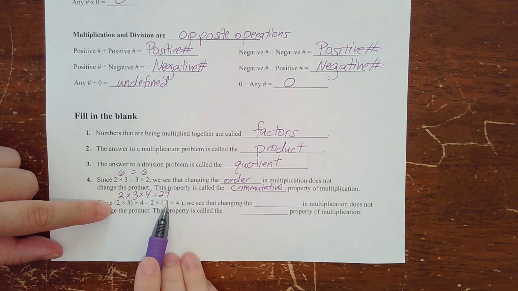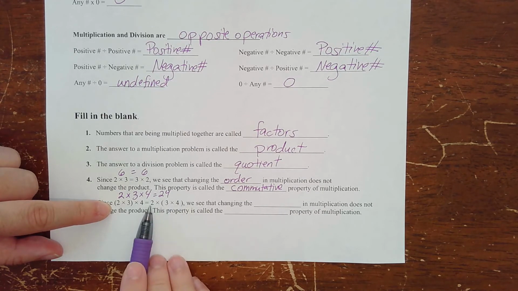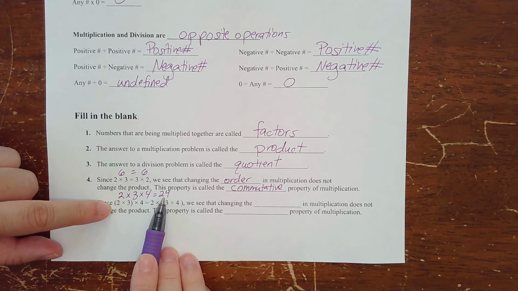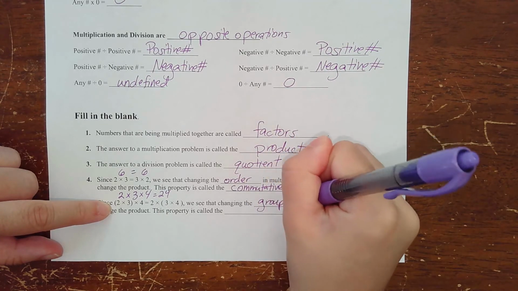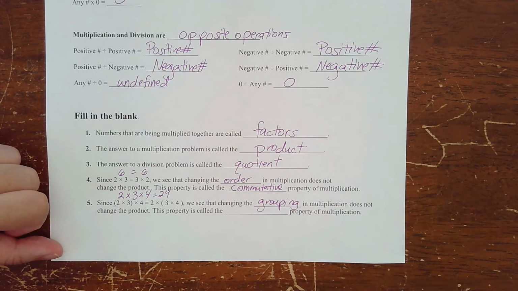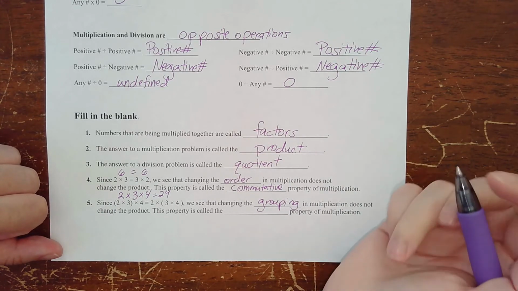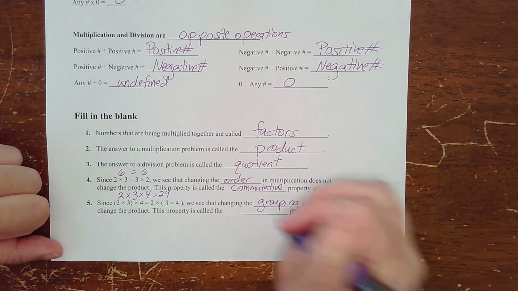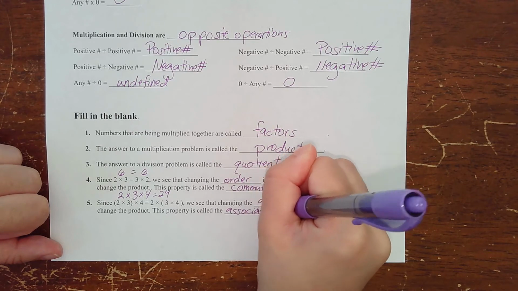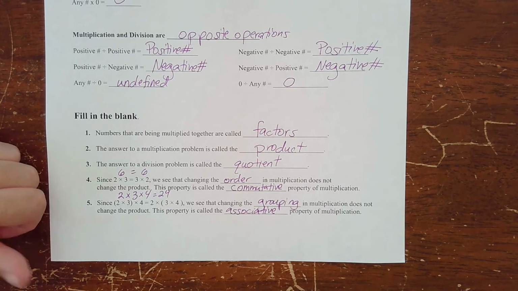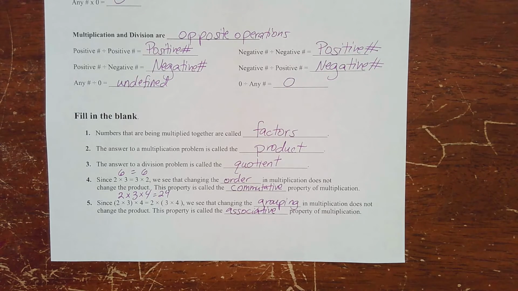Somebody else might do the 3 times 4 first. They might do 3 times 4, which is 12, and then multiply that answer by 2, and 2 times 12 would also be 24. So we see that changing the grouping in multiplication does not change the product, and that property is called the associative property of multiplication. Okay. And both of these properties are really helpful for doing some mental math to help that go a little bit faster and a little bit easier.